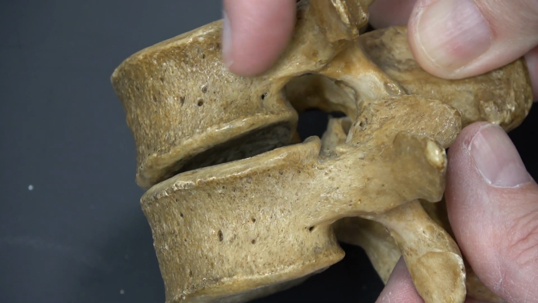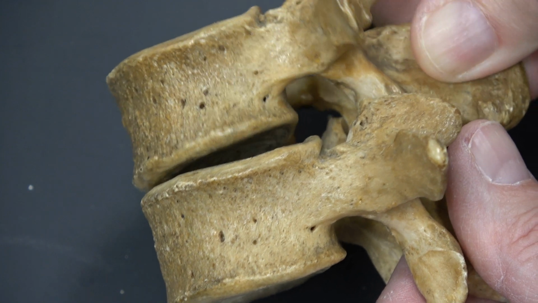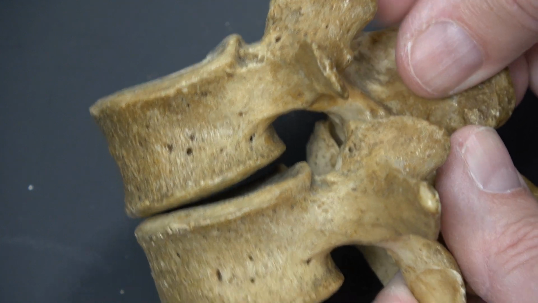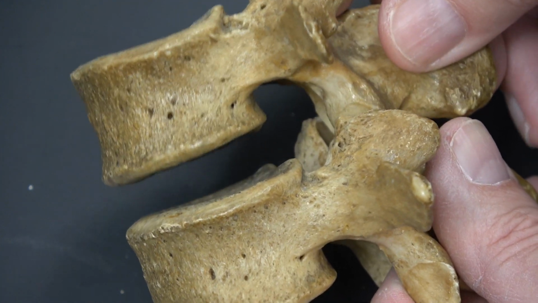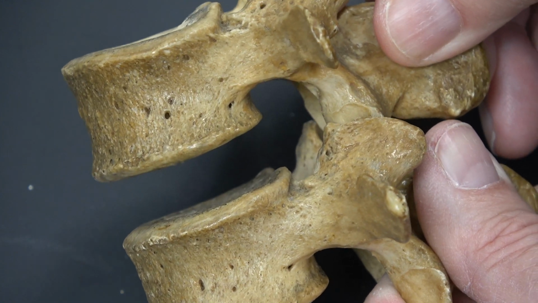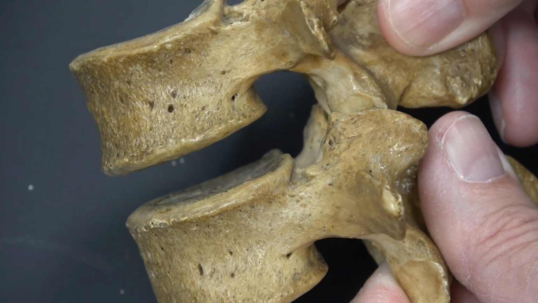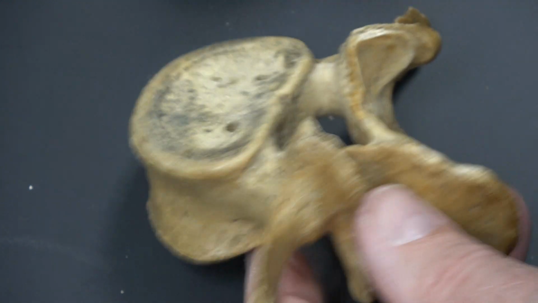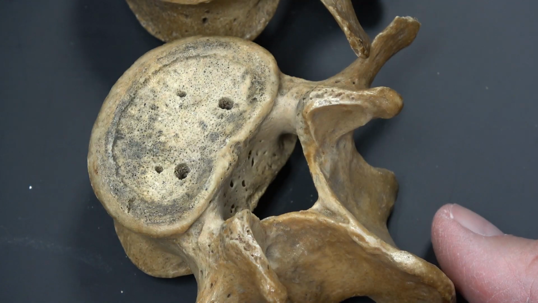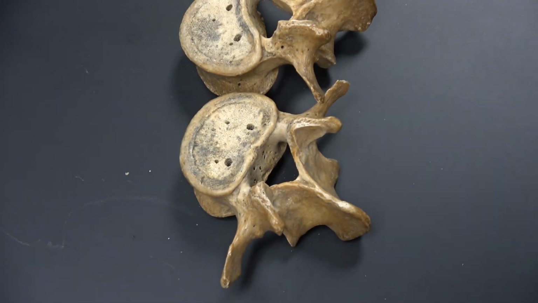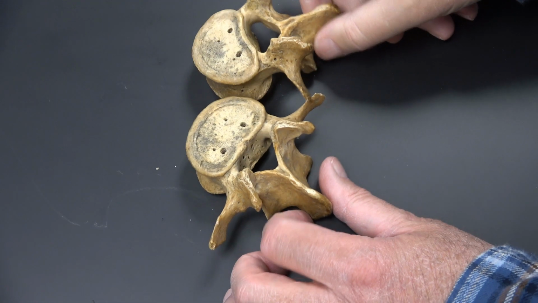But that inferior vertebral notch up here makes up the superior portion of the intervertebral foramen, which is that hole you're looking at. Normally there would be a disc, so it should look about this big. All right, so that's the IVF. Those are the notches. And I think that's about it for the lumbar vertebrae. Not too horribly complicated.